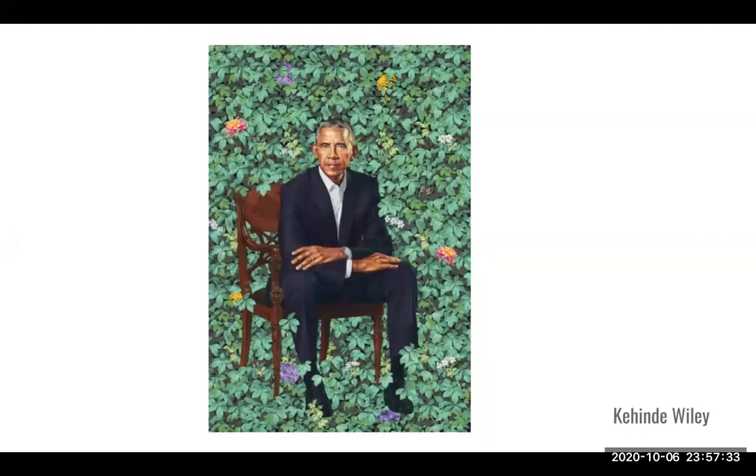Oftentimes Wiley's thing is to portray Black men, oftentimes famous Black men, traditionally in oil paint with this sort of high Renaissance, or actually more Rococo. Rococo is an art style that came out of France during the same time as the Baroque period and Caravaggio, who we looked at. But he uses Black male bodies in this very regal way.